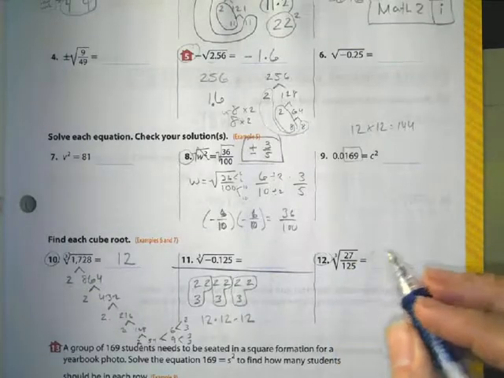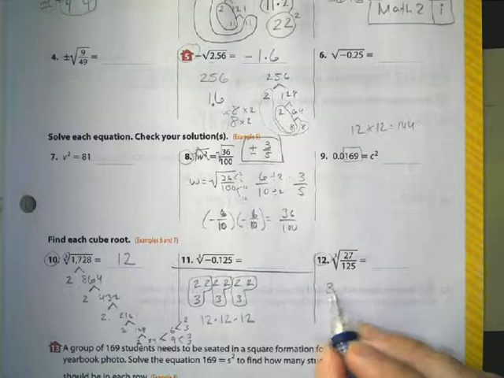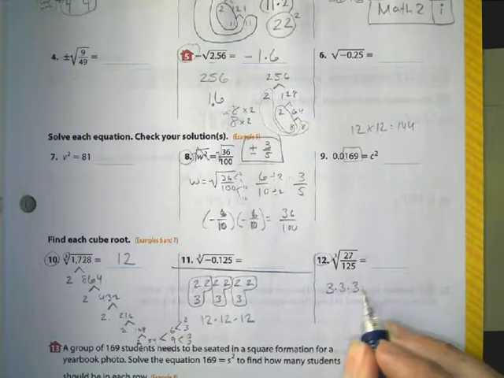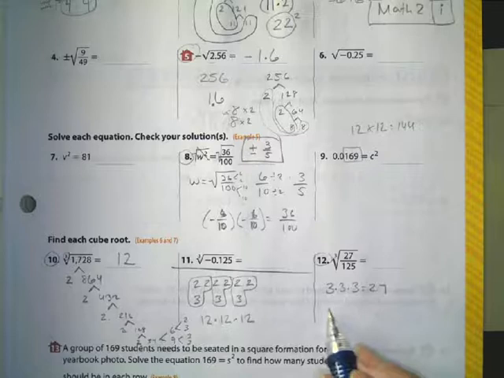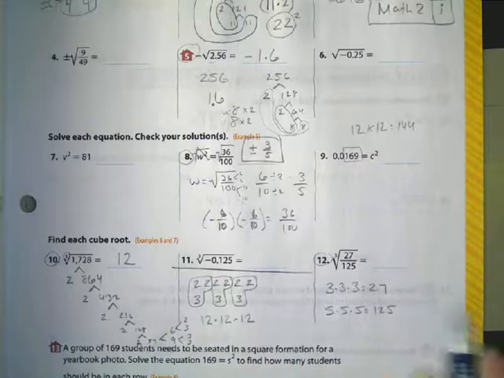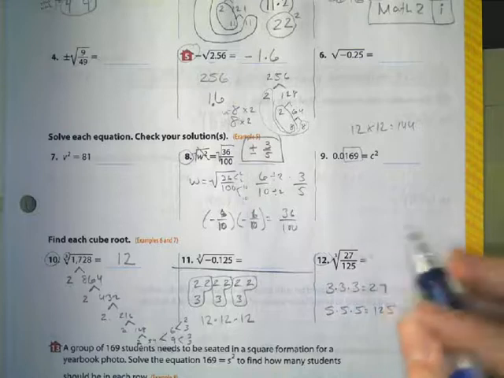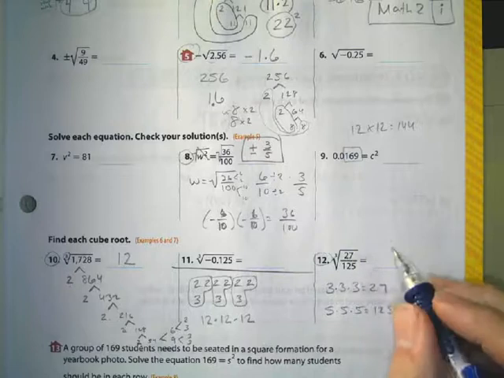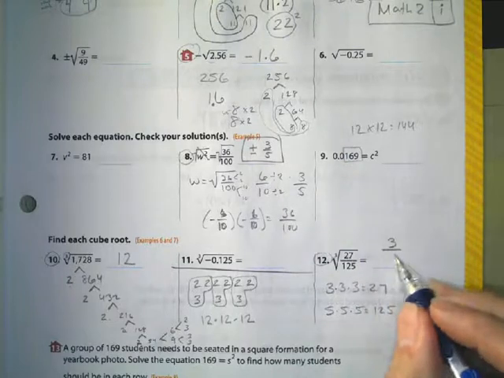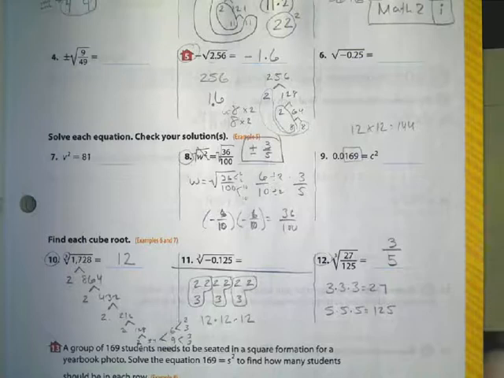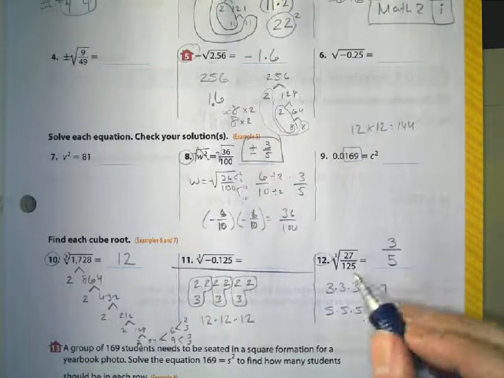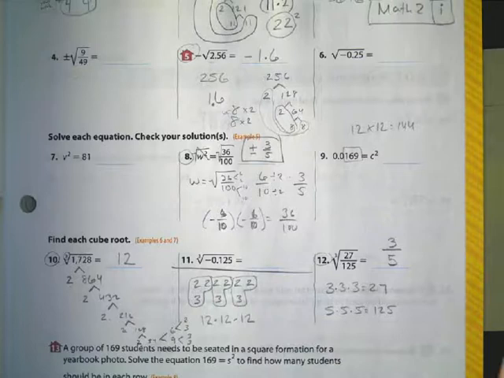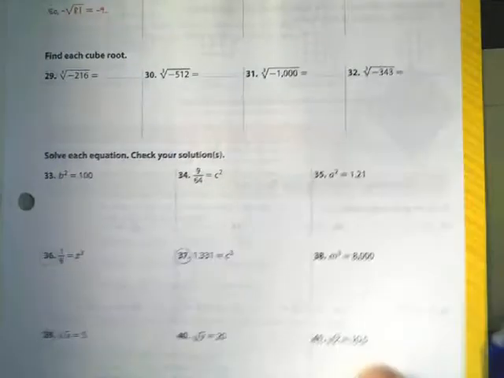Number 12 is a little bit easier, the cube root of 27. From my notes, I can notice that 3 times 3 times 3 equals 27. I can also notice that 5 times 5 is 25, times 5 is 125. So that tells me that the cubed root of 27 over 125 is actually 3/5, just like that. Cube root of 27 is 3, cube root of 125 is 5, and I keep it in fraction form for number 12.